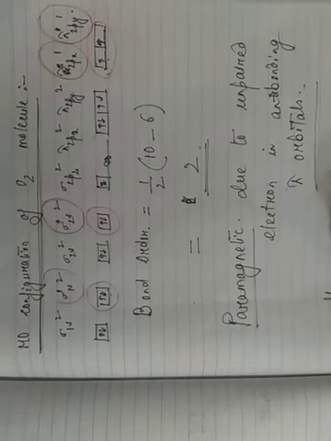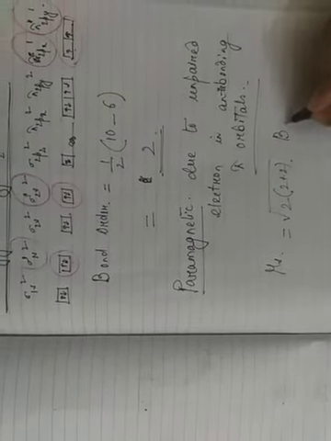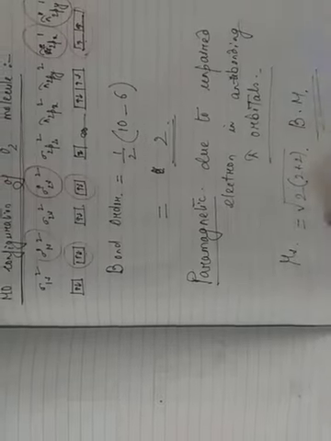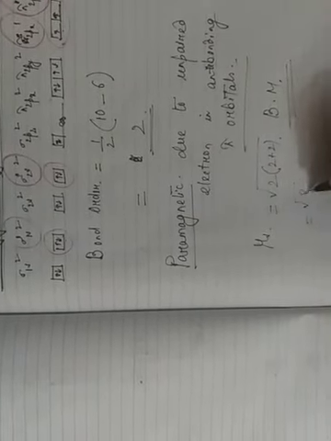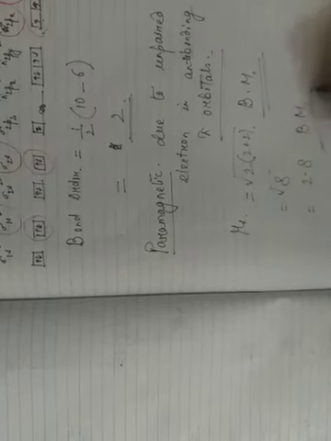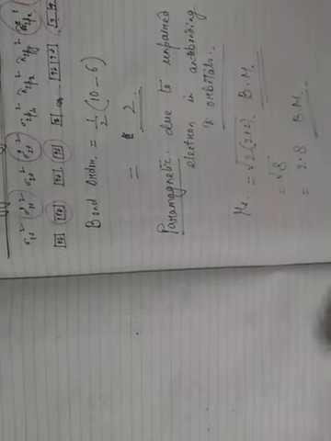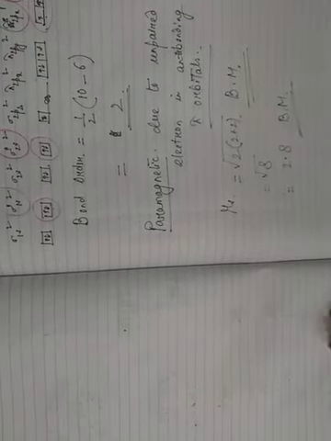The spin-only magnetic moment is equal to square root of 2 times 2 plus 2, where this 2 is the number of unpaired electrons we got, that is square root of 8, or 2.8 Bohr magneton. So this is how the paramagnetic nature or magnetic behavior of oxygen is explained.